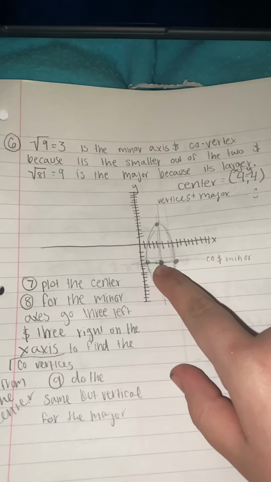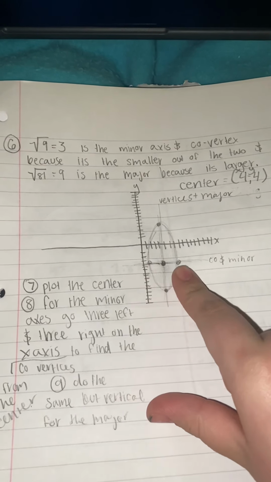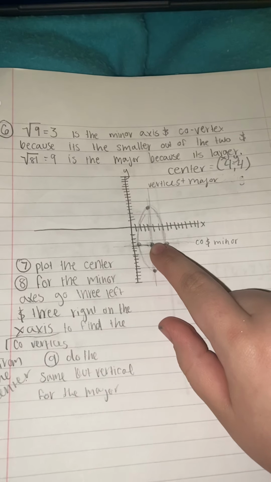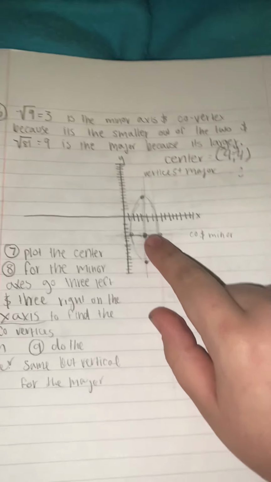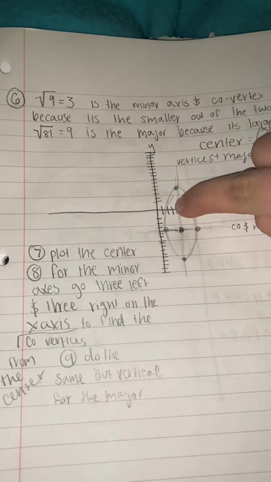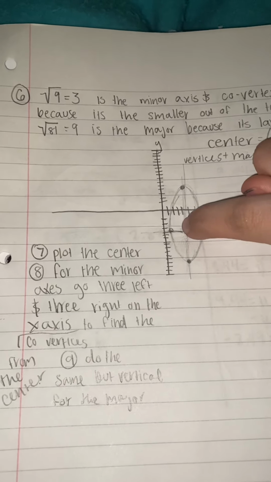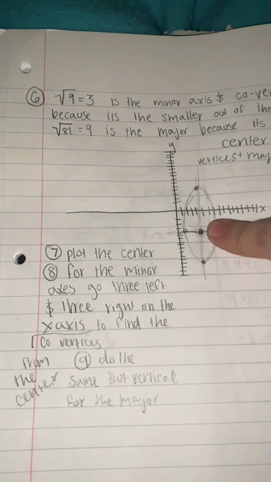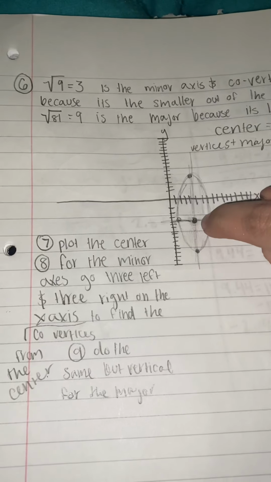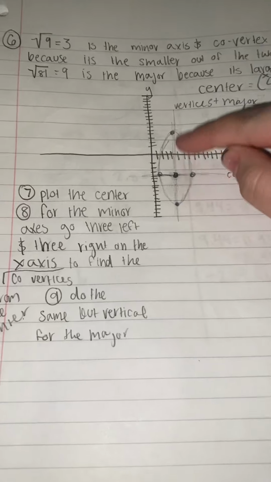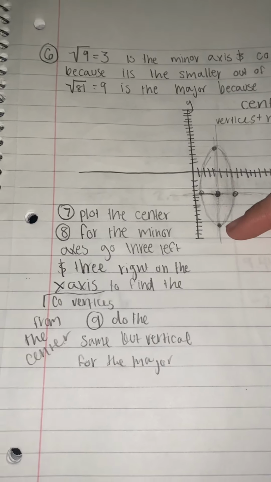To find the minor vertex, I went over 3 from the center. So I went 1, 2, 3 to find one end, so I added 3 to the center, and then I subtracted 3 from the center. And then I did the same thing for the major, but I did it vertical. So I went up 9 and down 9 to find the top and the bottom of that.